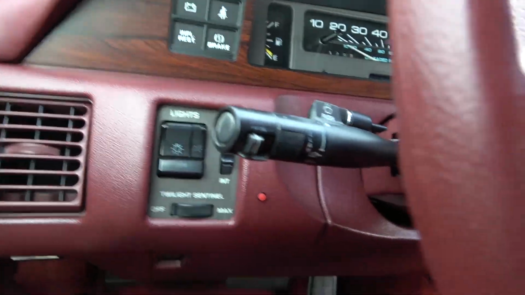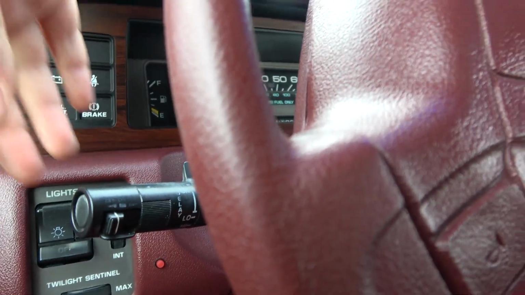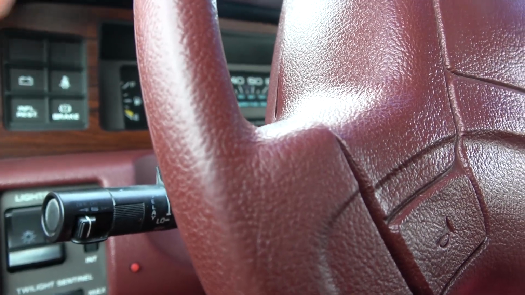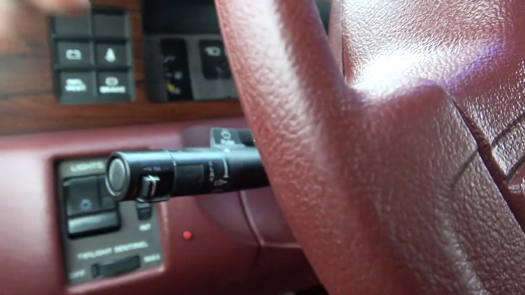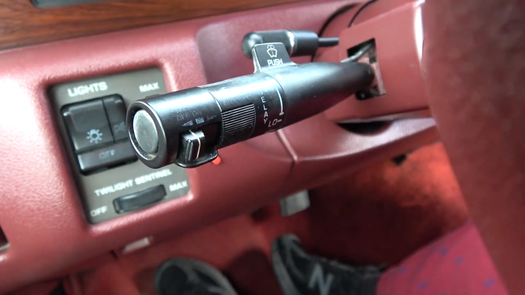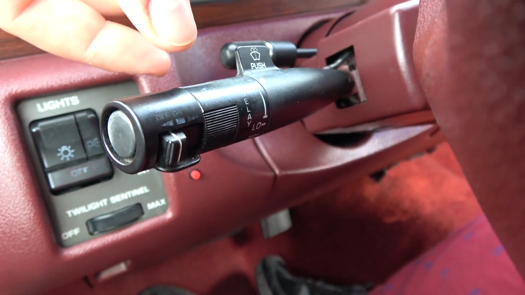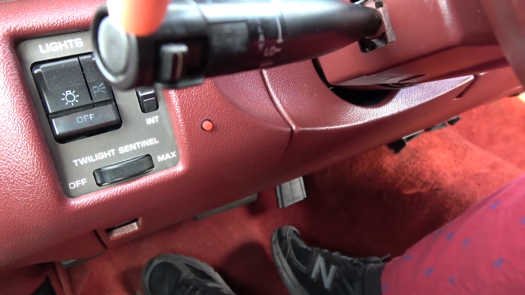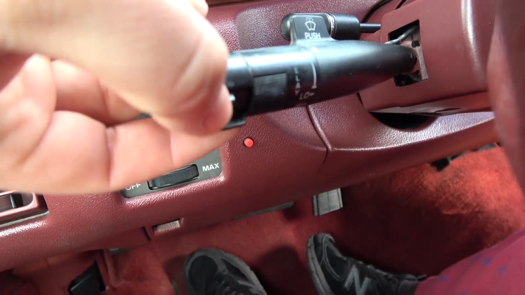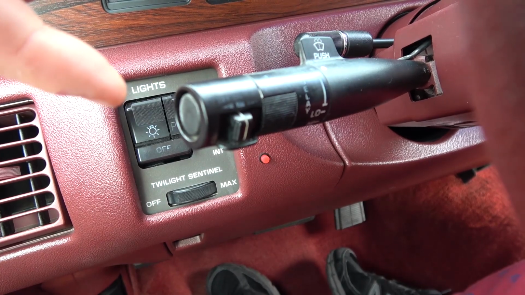This car is equipped with the optional cruise control option, which we can peek around the wheel here. I have the original accessory book, and it has a picture of the stock. I know the letters are a little bit worn off, but the accessory book has a clean picture, and it tells you how to operate the cruise control and the wipers and everything. Basically, this is a 3-position switch. There's the left, middle, and right. Left is off.